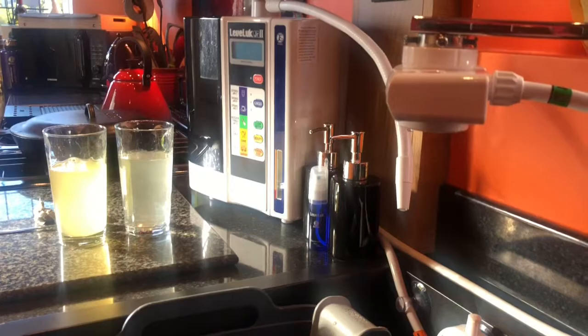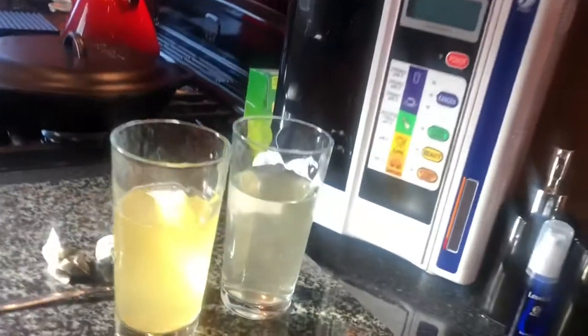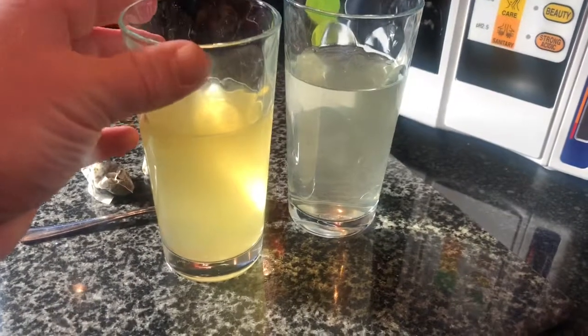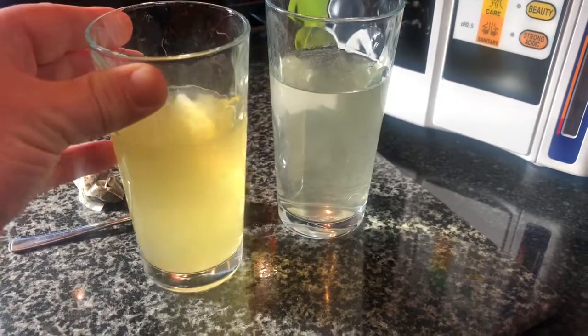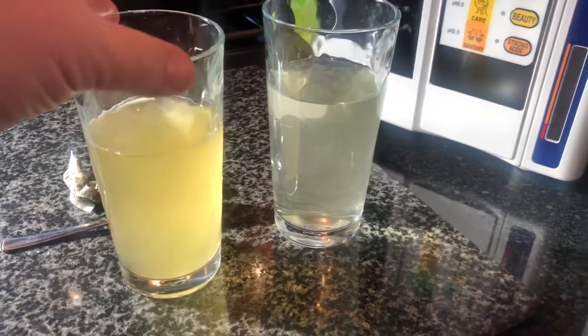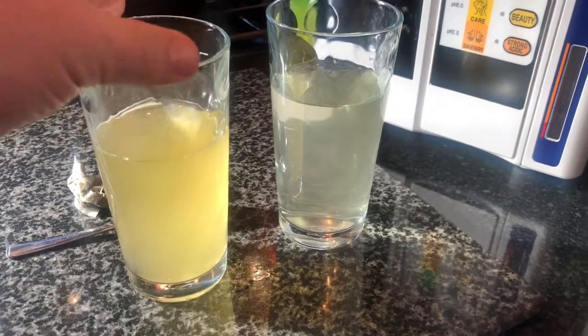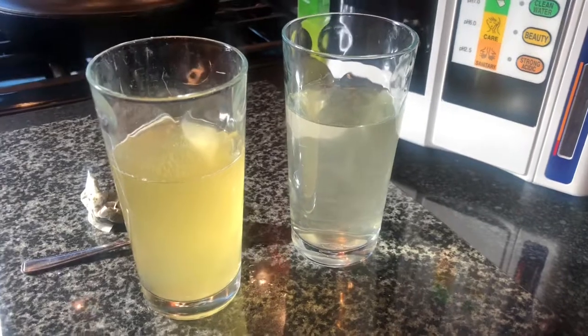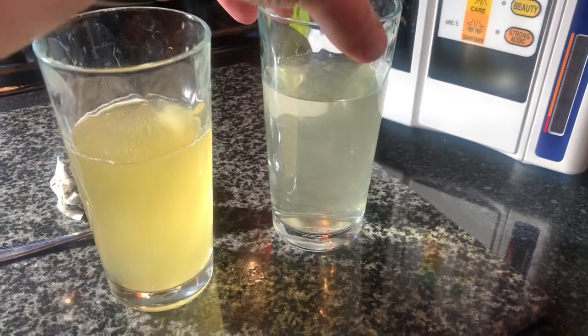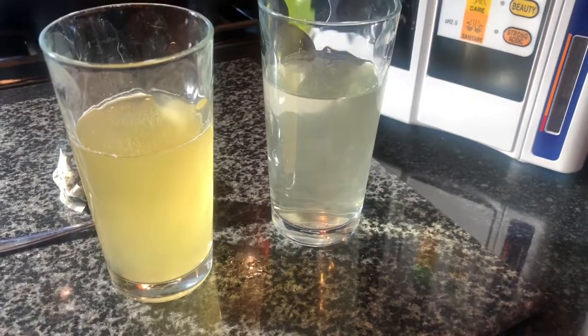But I can see a clear difference. Look at that. This is the Kangen micro-clustered water. This is the tap water. This one's clearly brewed the tea a lot better than that one. Cold Kangen alkaline water and cold tap water.